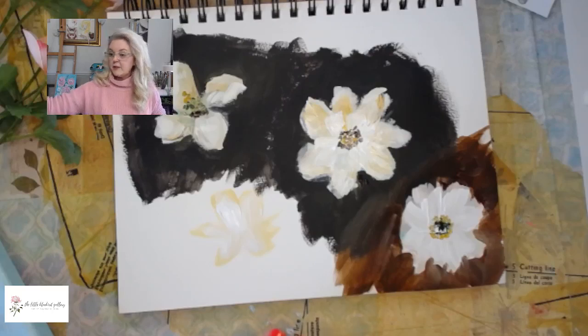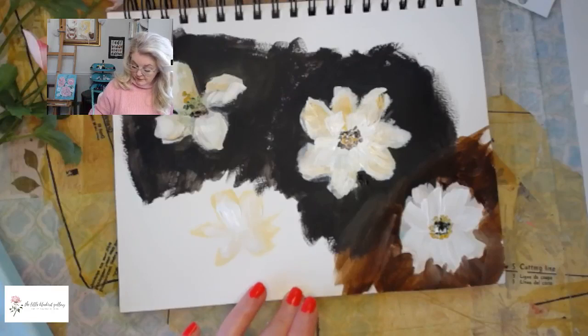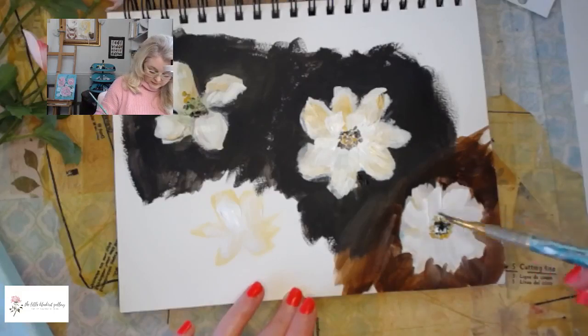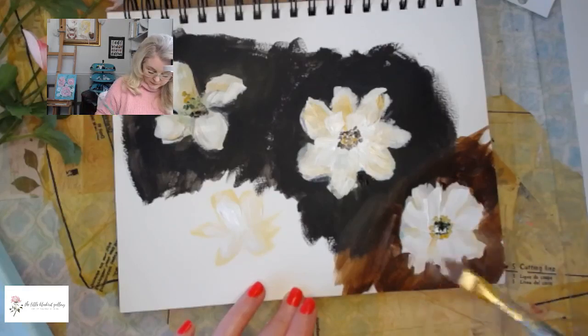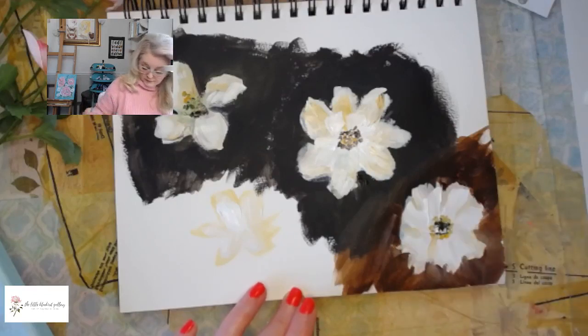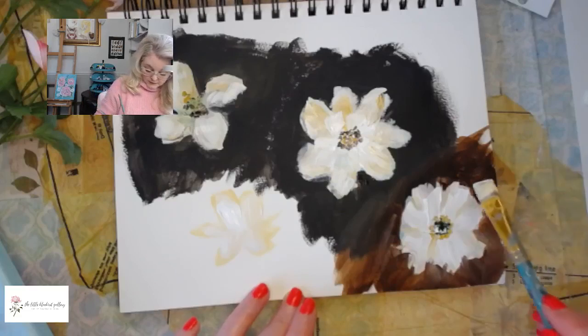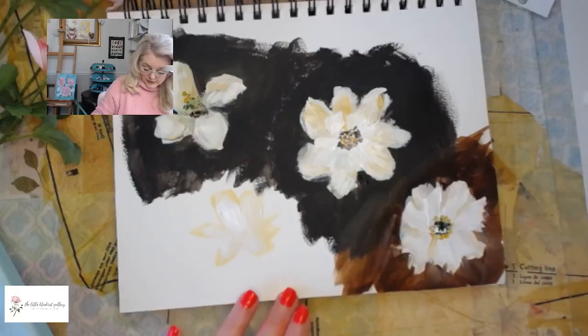Okay, so that really stands out a little better. And you can continue to put some more layers in there if you wanted to, in a few spots to darken up some, just make some separation in the petals. And also the tips where you went in with your background if you wanted to.